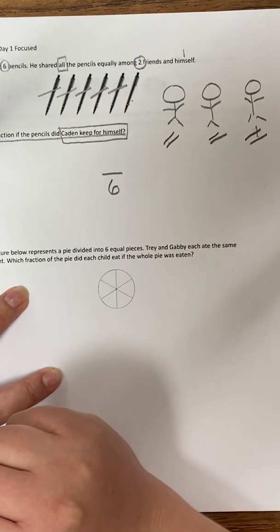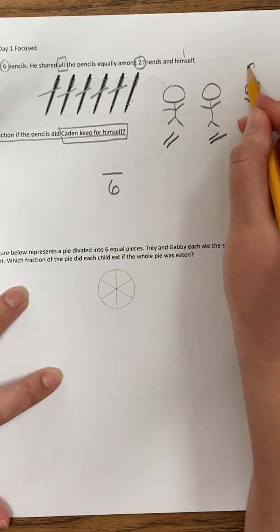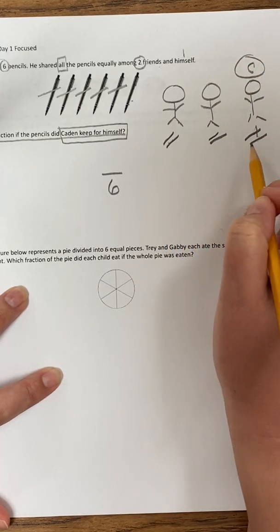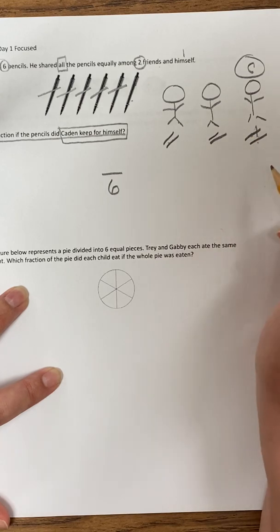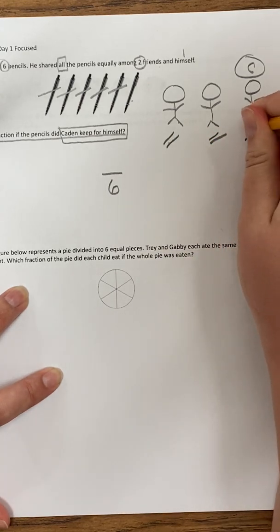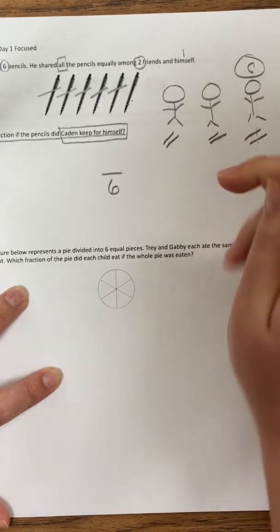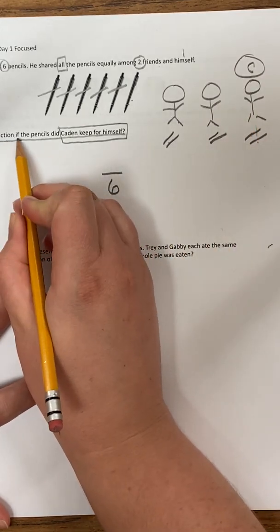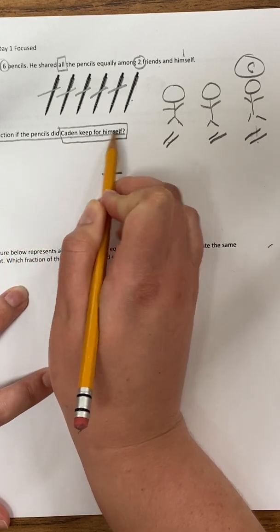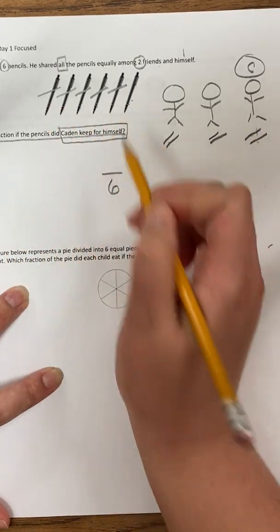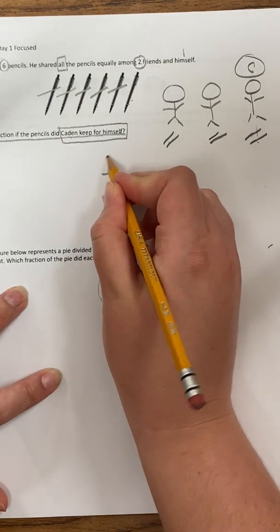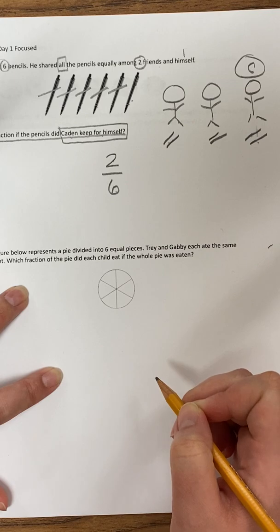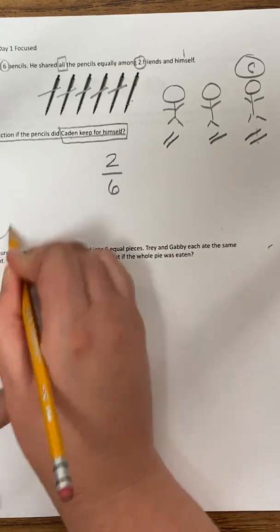Okay. So, boys and girls, let's say this is Caden. How many pencils did Caden keep for himself? How many lines do we see here? And don't let this one confuse you. I just wrote it wrong. 2. Okay. So back to the question. What fraction of the pencils did Caden keep for himself? He kept 2 of the 6 pencils. So you would say Caden kept 2/6 of his pencils.